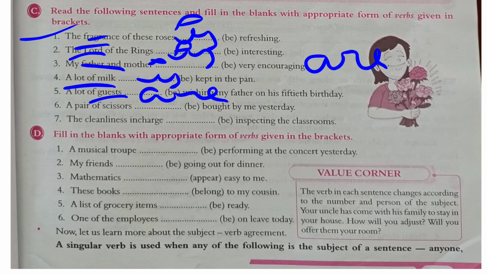Understood? Next, a pair of scissors, तो pair के साथ आपको पता है singular form का use करते हैं, तो यहाँ पे was हो जाएगा. A pair of scissors was bought, क्योंकि yesterday की बात हो रही है तो इसलिए हम is नहीं लगाएंगे. The cleanliness in charge is.